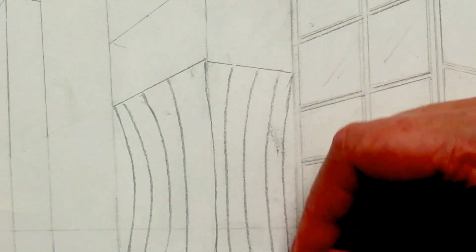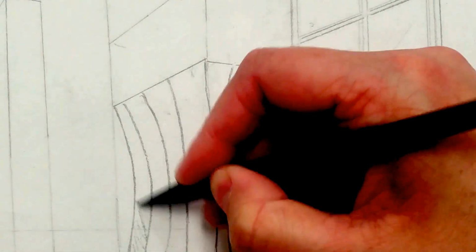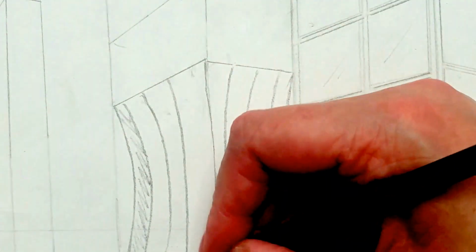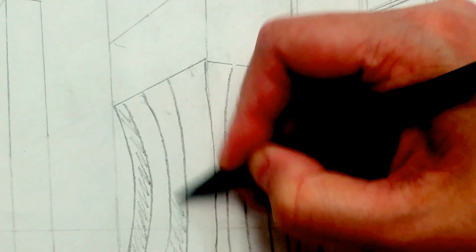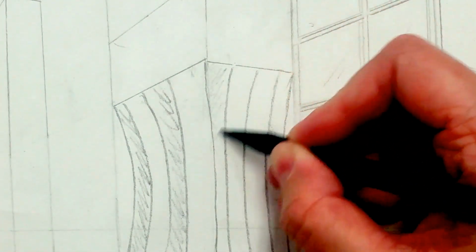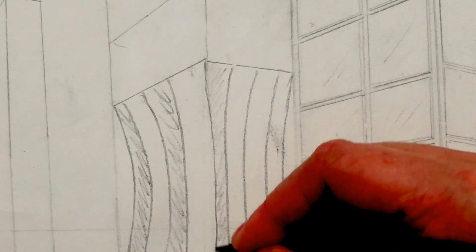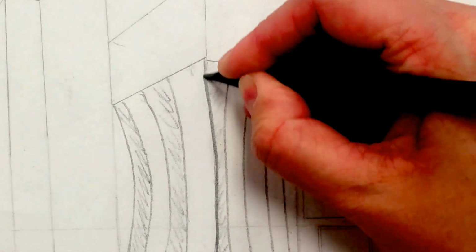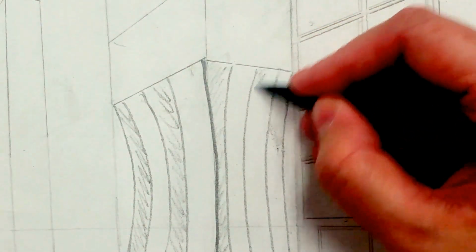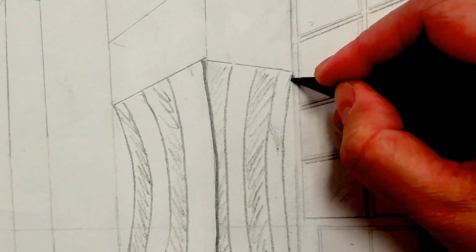Just kind of keep it simple. I'm going to do a very light hatching for now, just so I don't get confused on my stripes. This being, of course, the corner of my building. This being a corner.